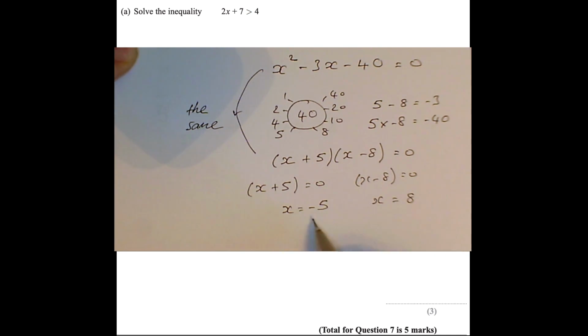Do write a little note for the examiner, like ANS or something like that, or the answer: x is going to be minus 5 or plus 8.